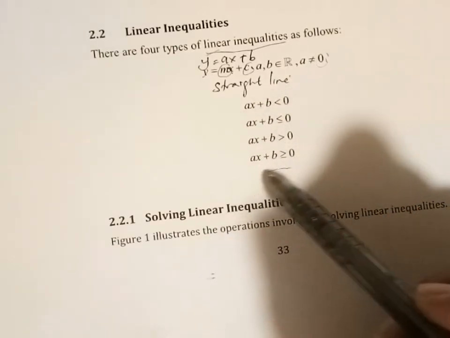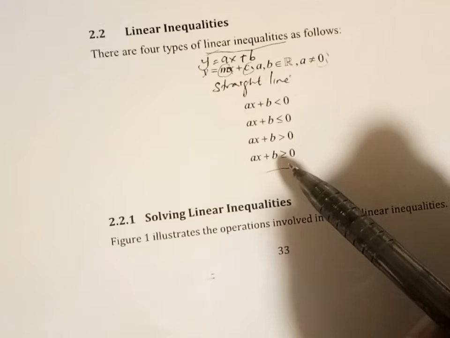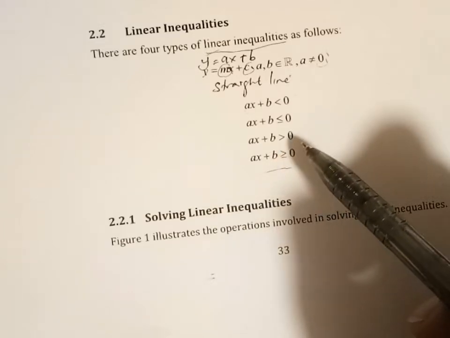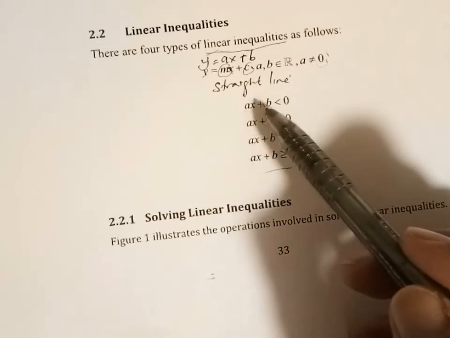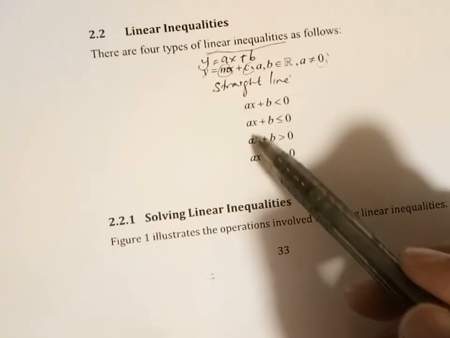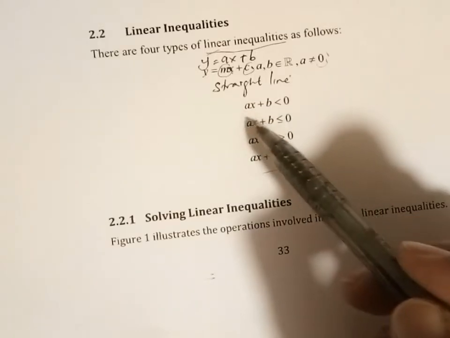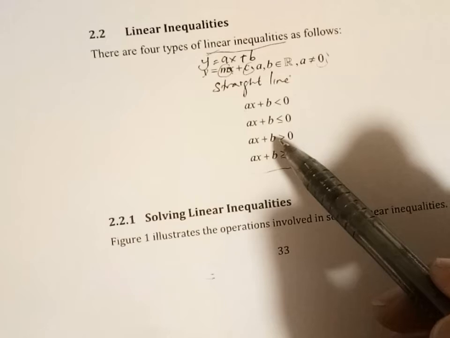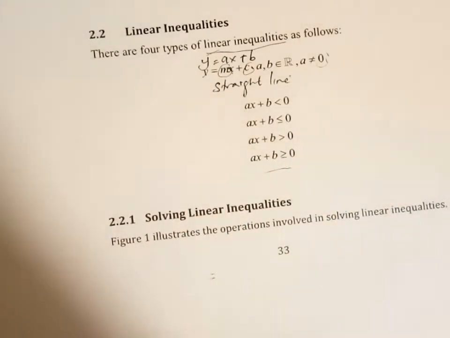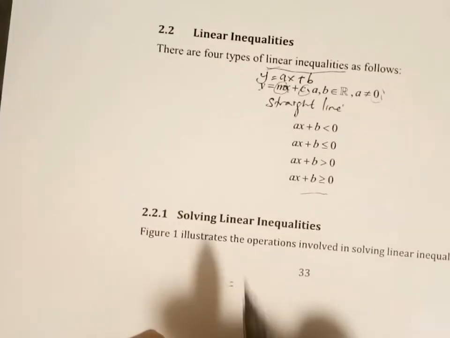So now we are trying to understand these four possibilities. This is all about solving inequalities. We want to find out the possible values for x given these types of inequalities. Next is solving linear inequalities.